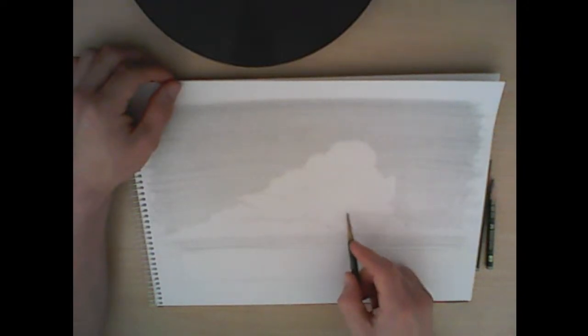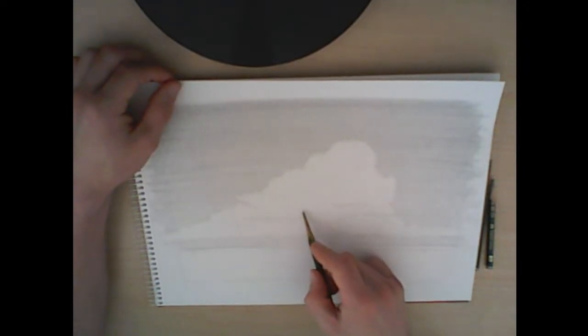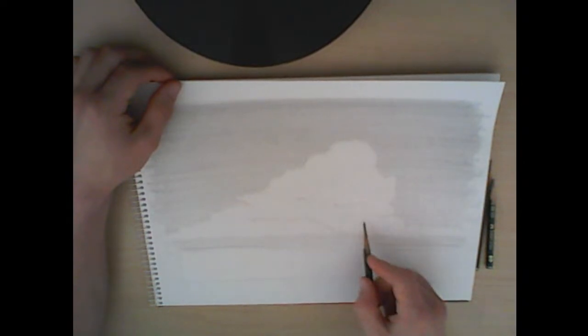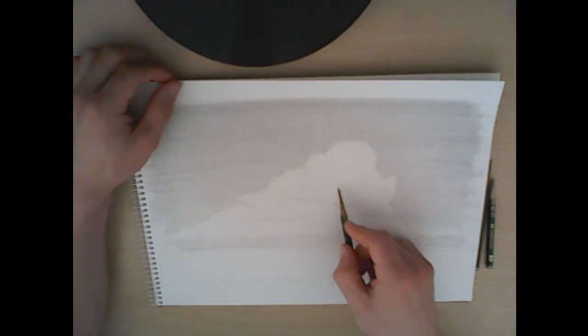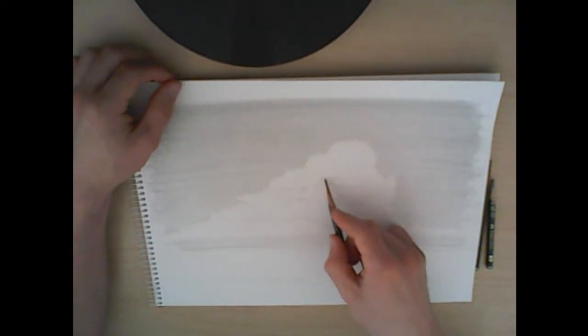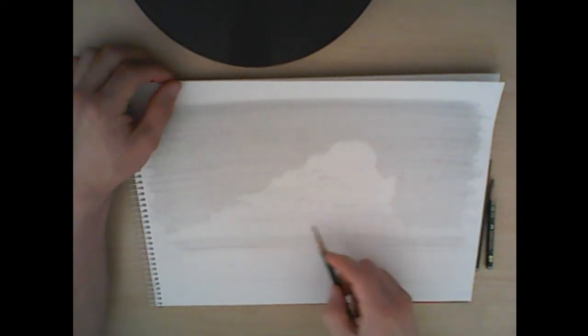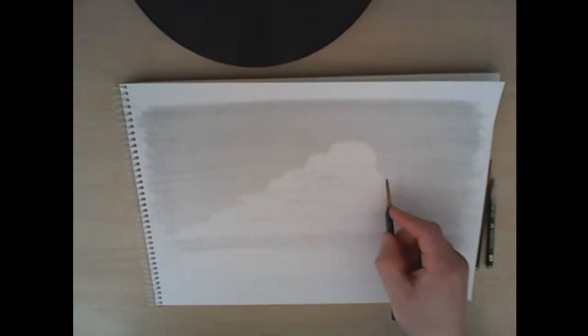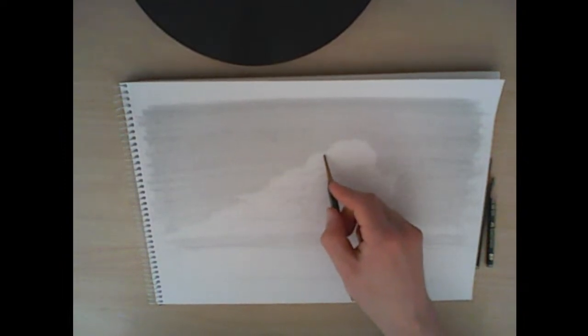This comes over here, another layer over there, something right here. Something right there and something right there. Maybe like this. And some more detail back in this here.